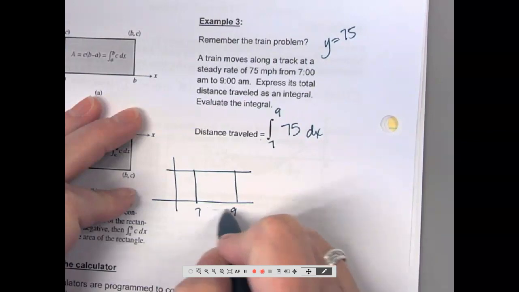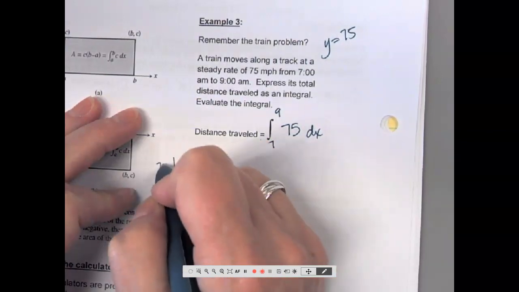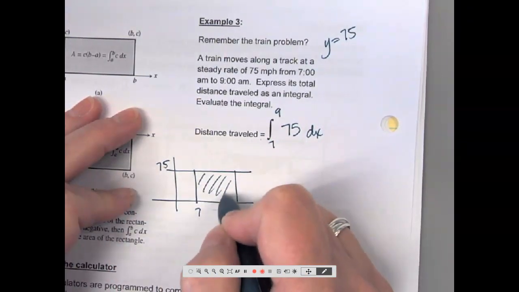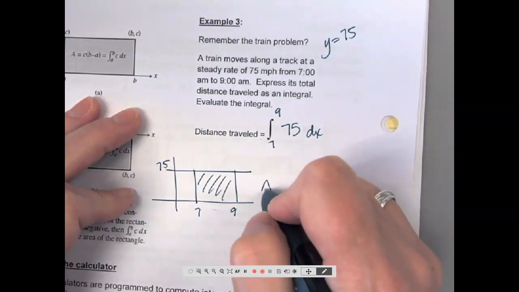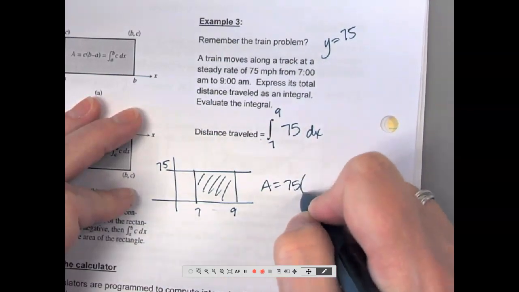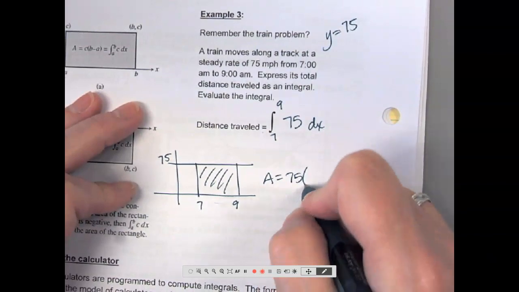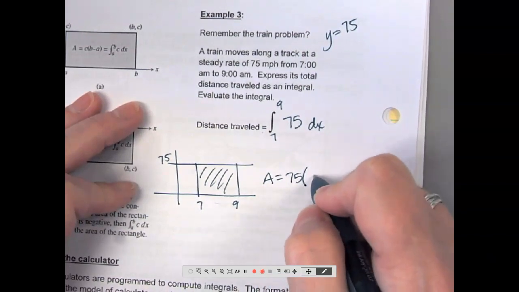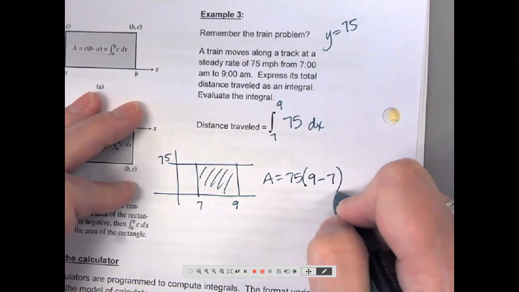7 to 9, so that was a span of 2. This height was at 75. So we said 75 times 2. Why did we say times 2? 2 hours. Because 9 minus 7 is 2, right?